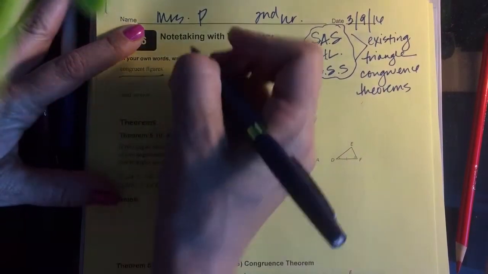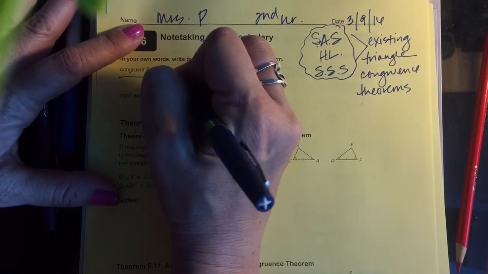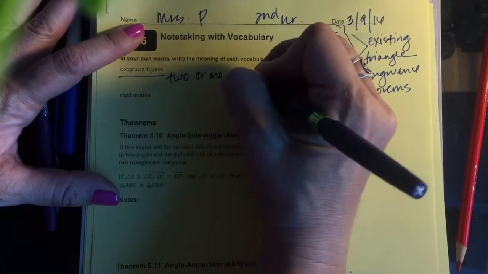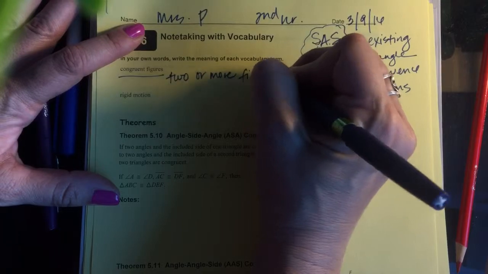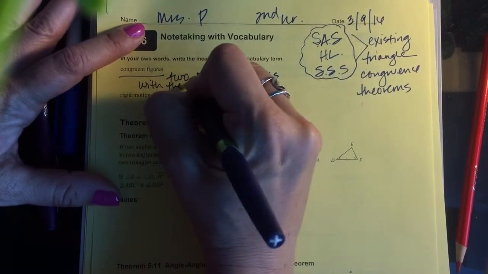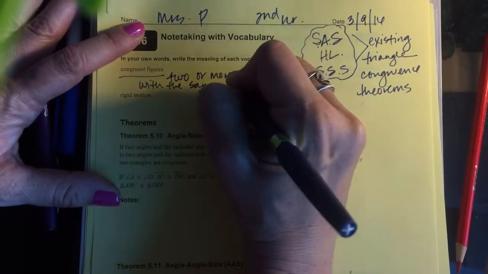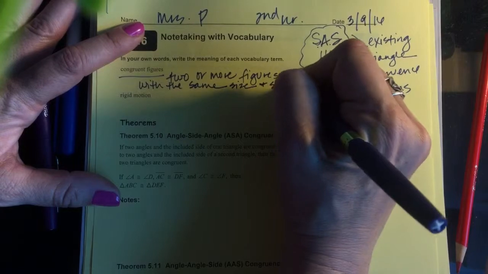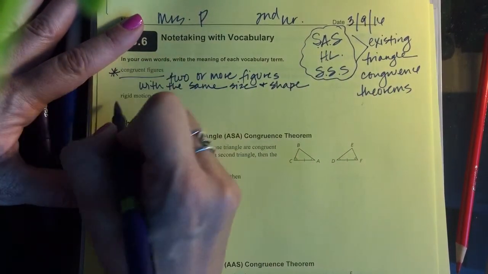Now, going to our definitions here. Congruent figures: two or more figures with the same size and shape. It's not even redefined in Section 5.6. It's just size and shape, vocabulary that's coming along with us from working before.